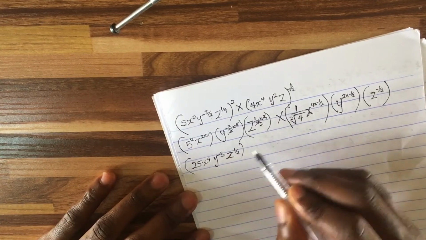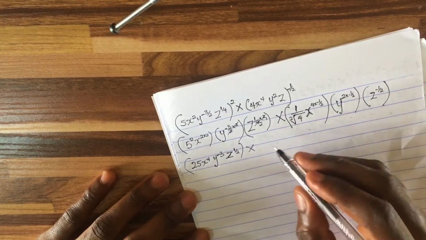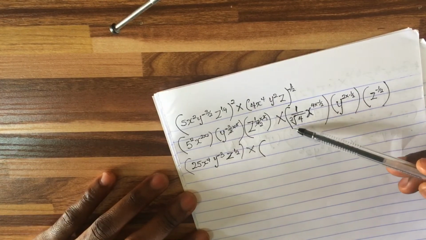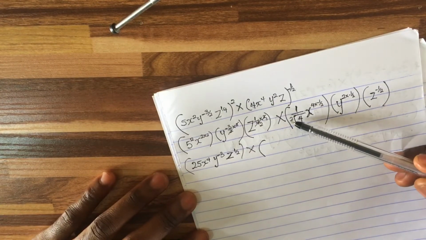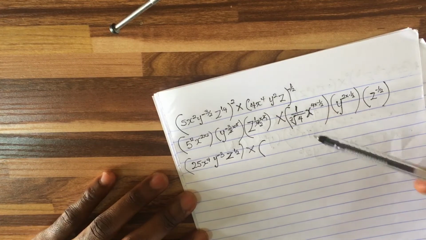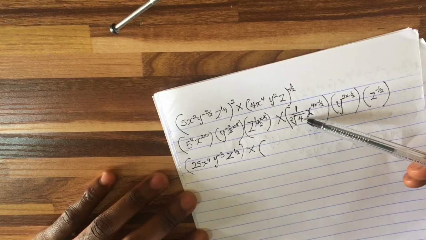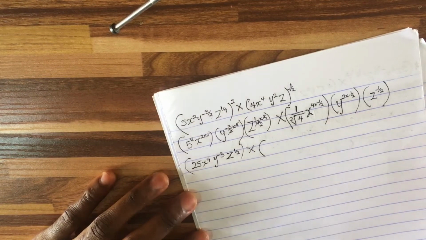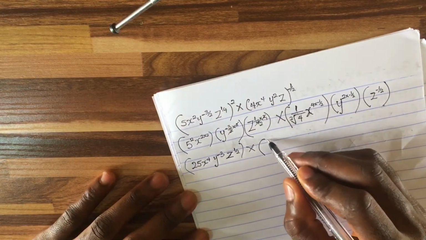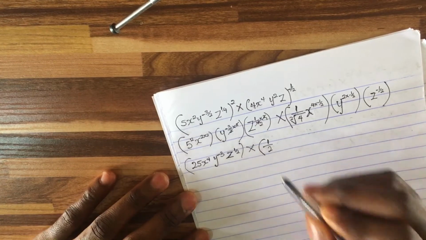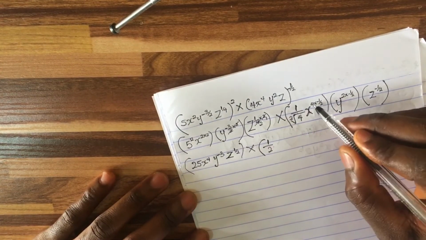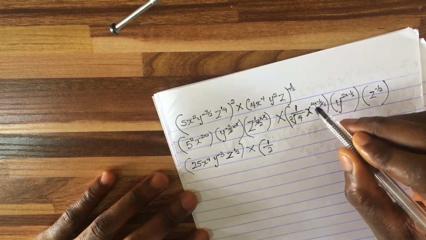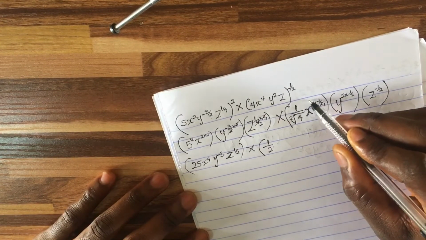Then 1 over the square root of 4, which is 1 over 2. Here we have 4 multiplied by minus 1 over 2, the 2 cancels to give you 2.